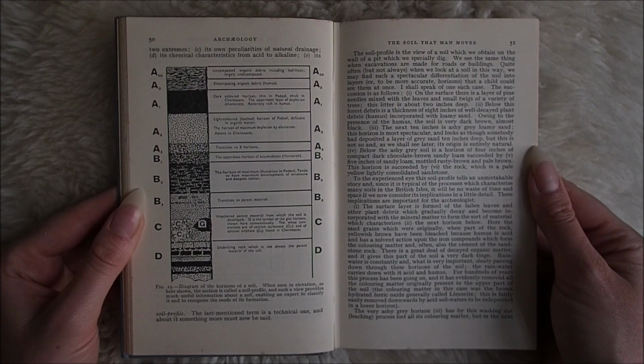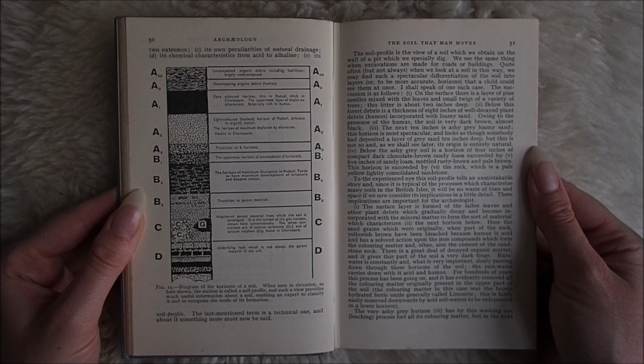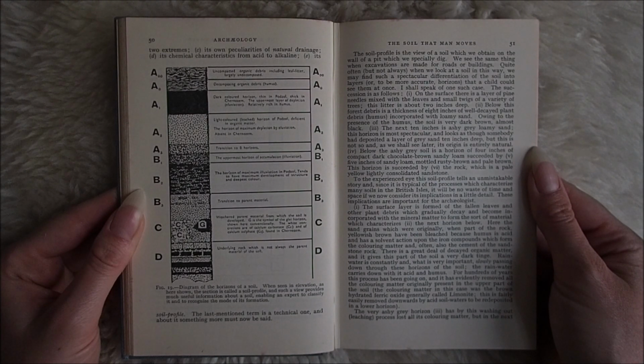E. Its soil profile. The last mentioned term is a technical one, and about it something more must now be said. The soil profile is the view of a soil which we obtain on the wall of a pit which we specifically dug. We see the same thing when excavations are made for roads or buildings. Quite often, but not always, when we look at a soil in this way, we may find such a spectacular differentiation of the soil into layers, or to be more accurate, horizons, that a child could see them at once.